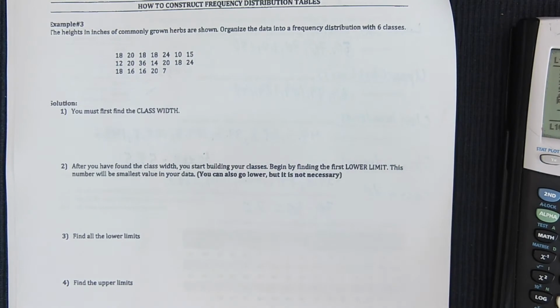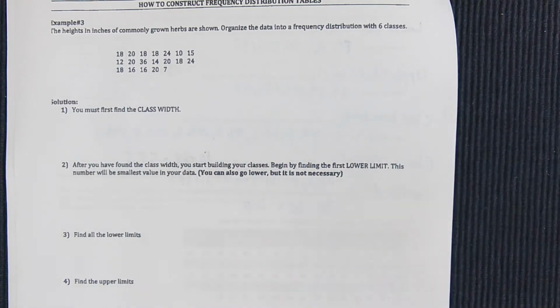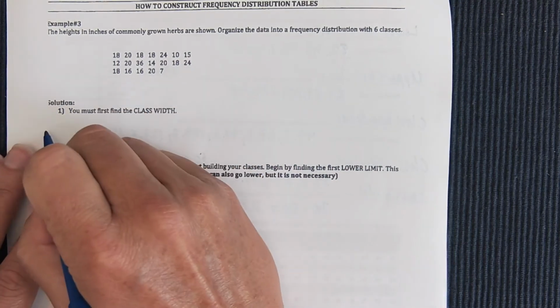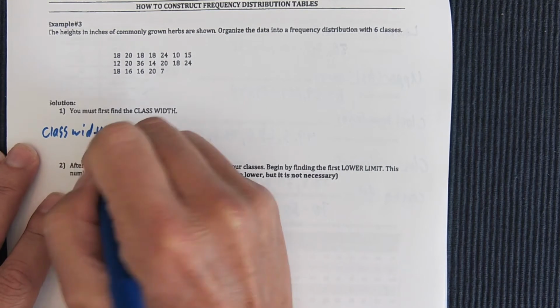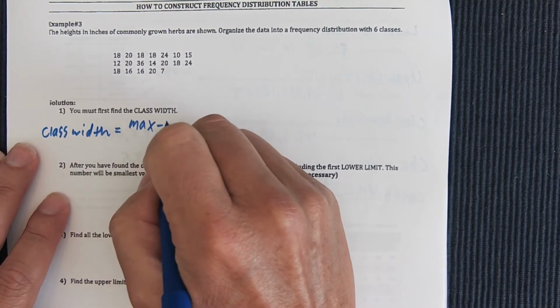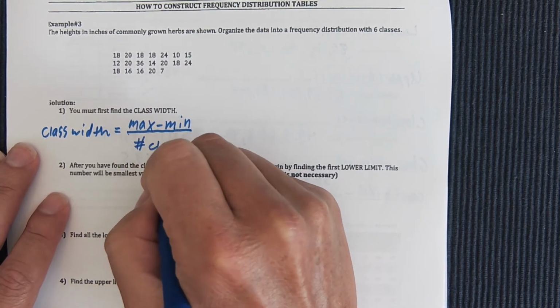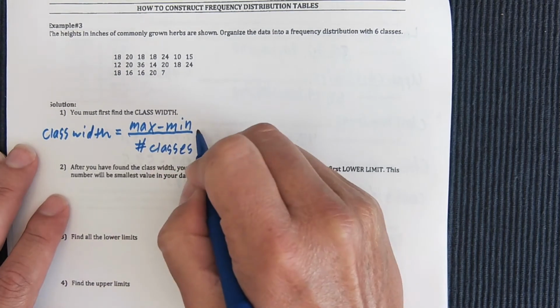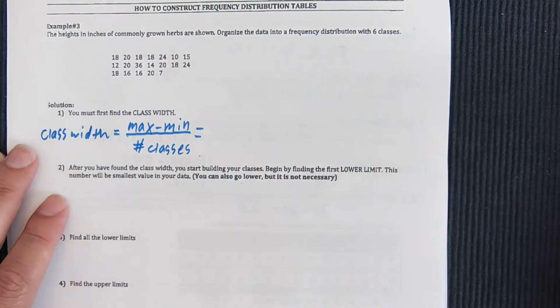All right, we're going to start out by trying to make our table. We're going to find the class width first, and that is going to be the max minus the min divided by the number of classes. So in this case, I can look back at my calculator. The largest number is 36.